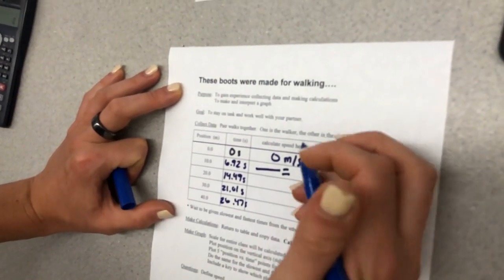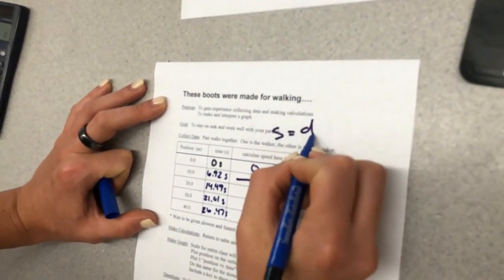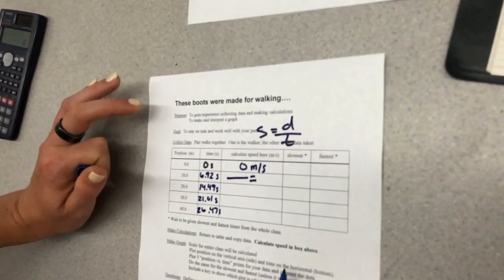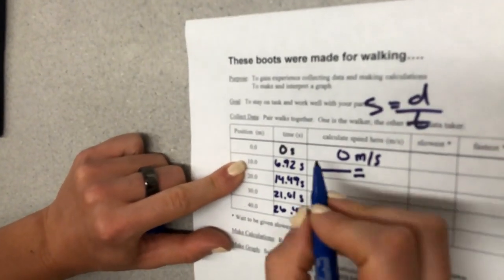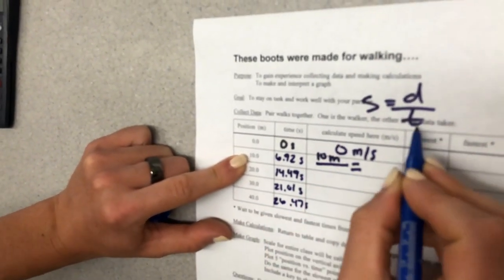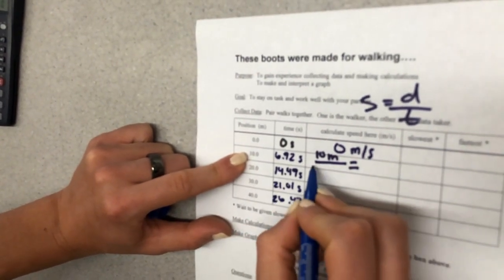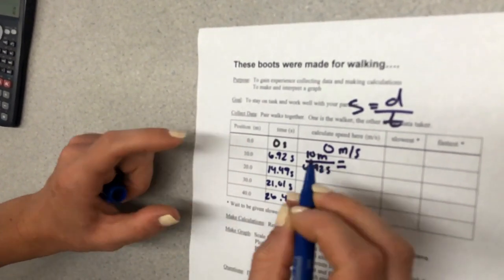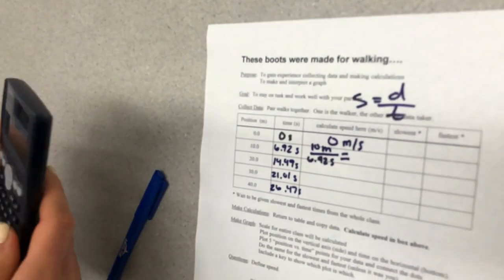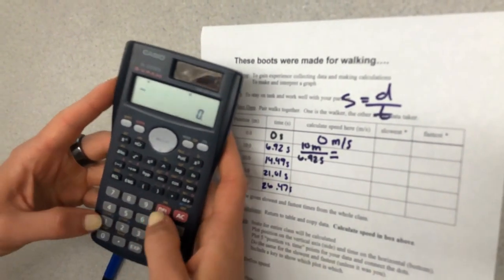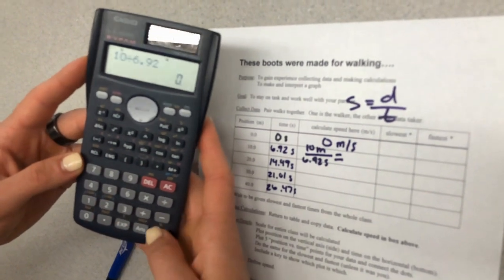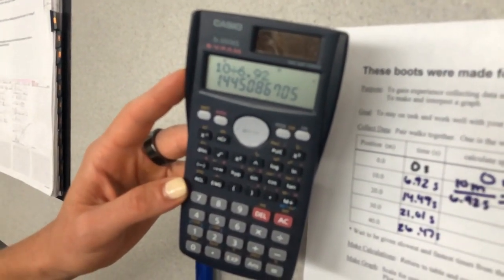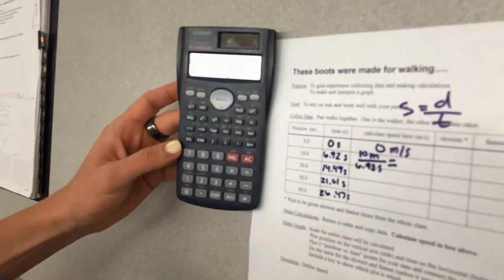All right, so we said that speed equals distance over time. So in order to calculate our speed here, we're going to put the distance on the top, which was 10 meters, and the time on the bottom, which was 6.92 seconds. Plug that into your calculator. How do you do that, Miss Moore? All right, so we're going to say 10 divided by 6.92 equals, and I get 1 point, we're going to call it 1.45.